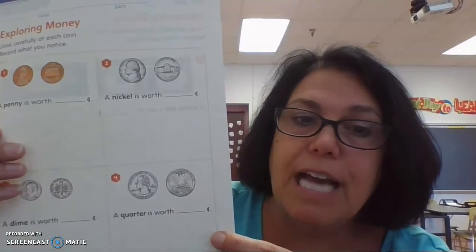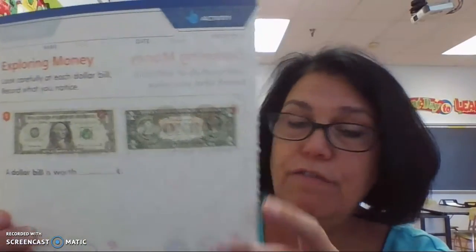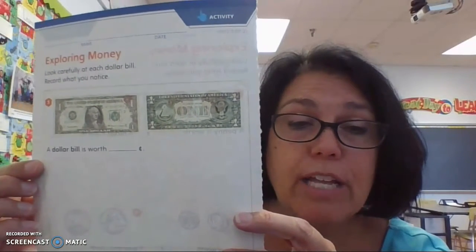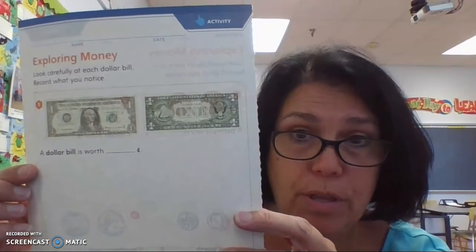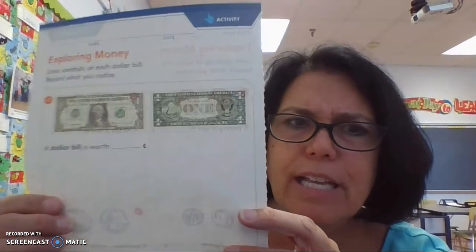What color is it? What pictures are on it? What words are on it? And write your observations here. Then you're going to do the same thing with the nickel, with the dime, and with the quarter. And then on the back of page 15 is page 16. And you're going to explore a dollar bill. So the first question you're going to answer with each one is how much is it worth? And then write some of the things that you see.